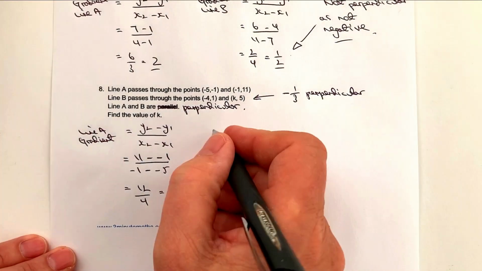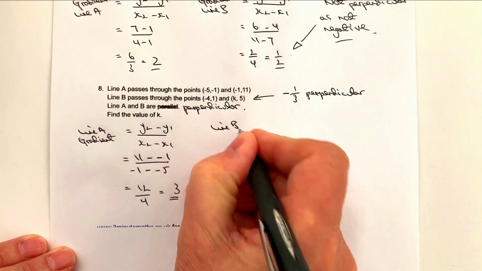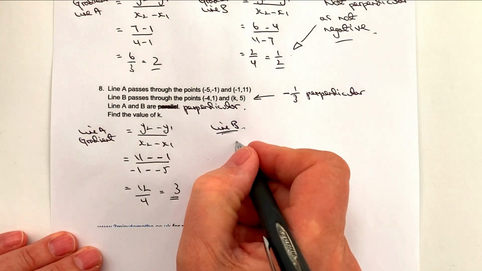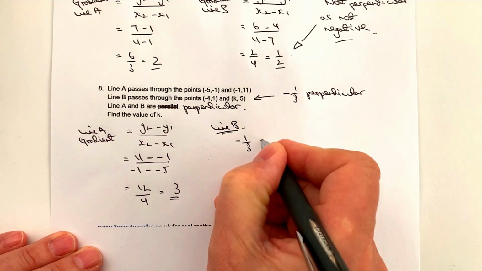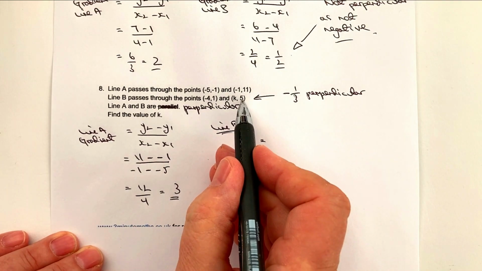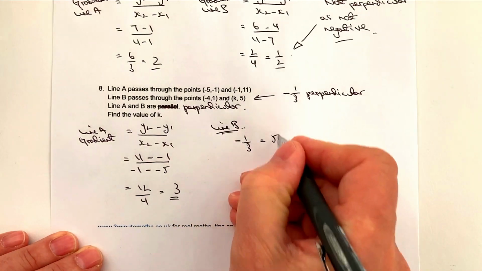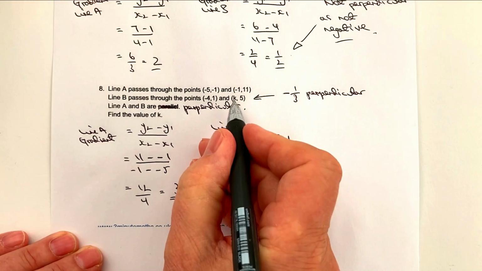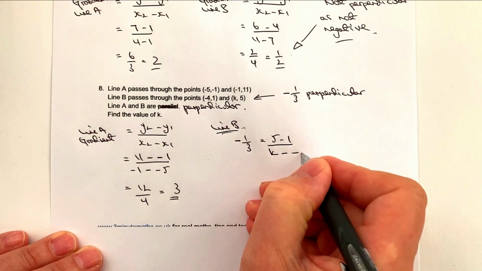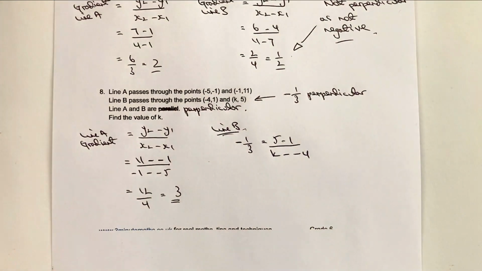We know the gradient of line B is minus 1/3, and that's going to equal y2 minus y1, so 5 minus 1, divided by k minus minus 4.